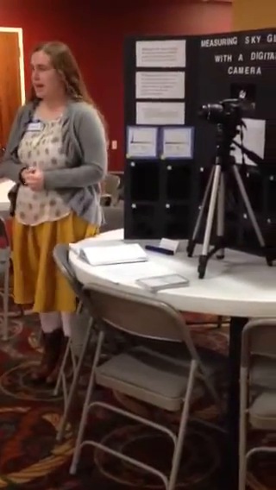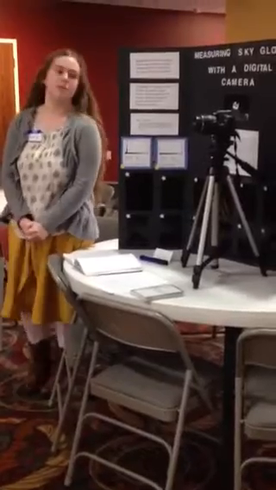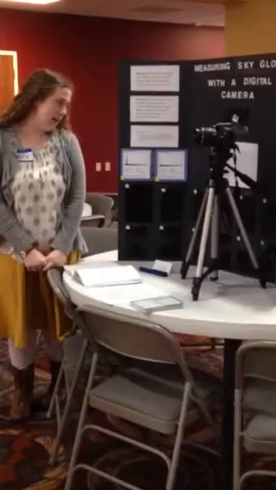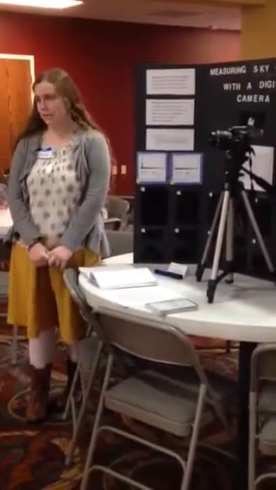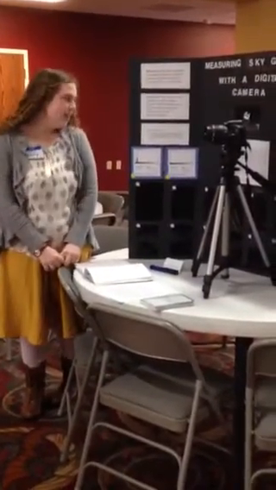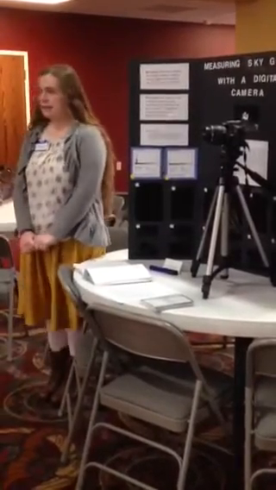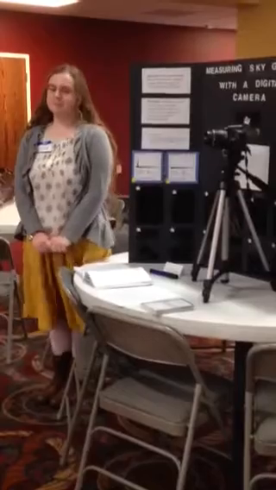And a couple of these words I didn't understand before I started this project. One of them was sky glow. And sky glow is the glow in the sky, sometimes referred to as light pollution, and some people actually protest against it, from building lights or street lights. It limits the number of stars in the sky that we can see.